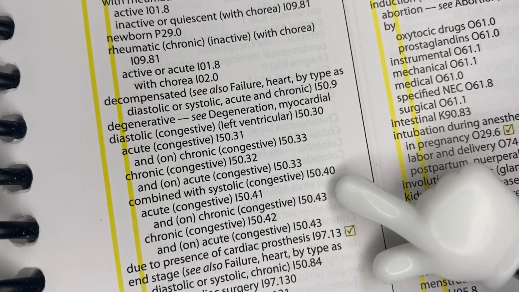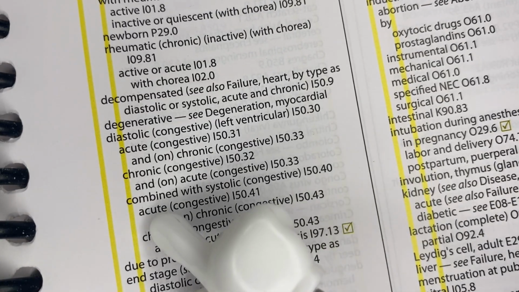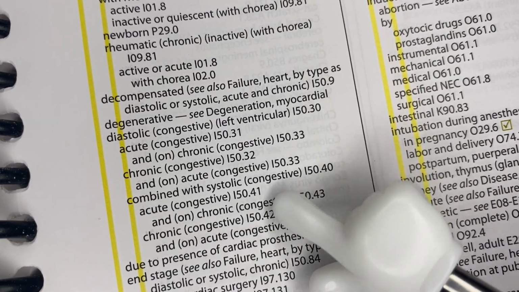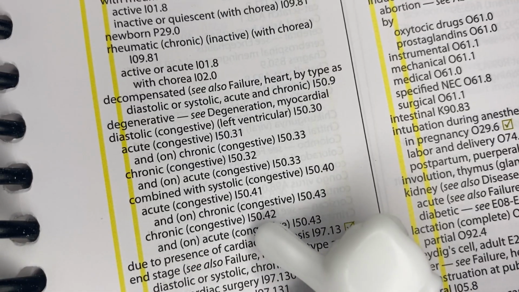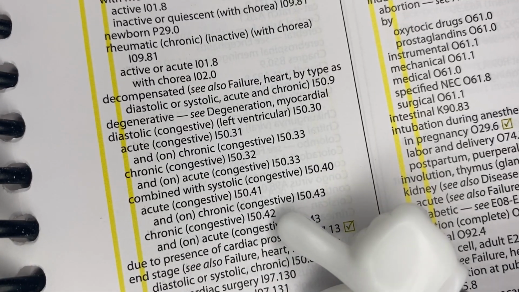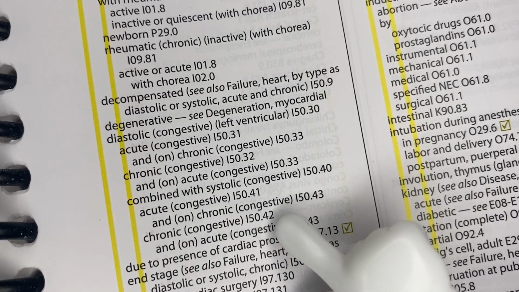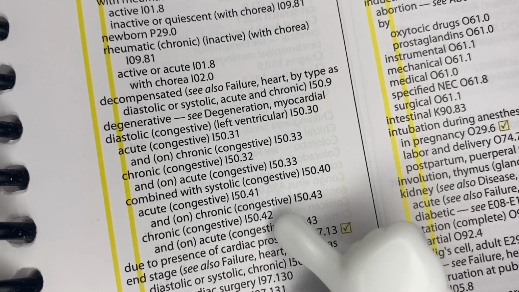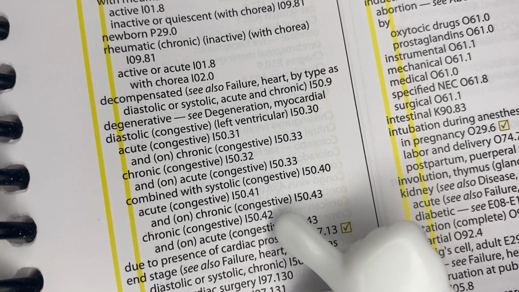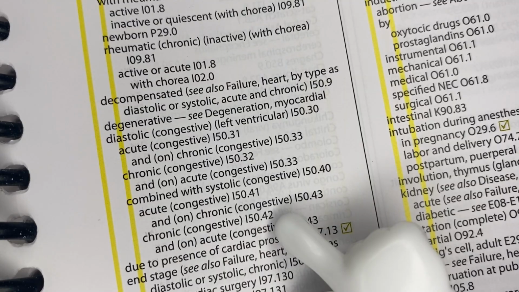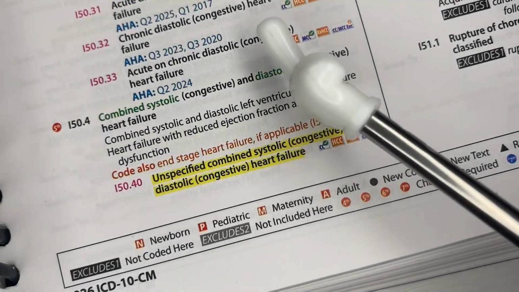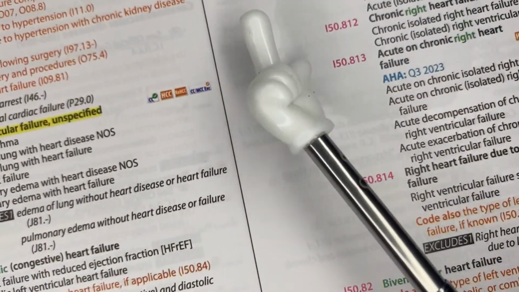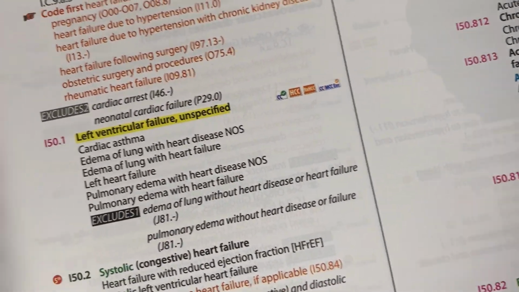And then it gives us the I50.40, but it's chronic. So from here, it says acute. That's not what we need. And then we're going to go chronic, and it's I50.42. So we're going to take this heart failure code of I50.42, and we're going to take it to the tabular. First, let's look at our parent code of I50.